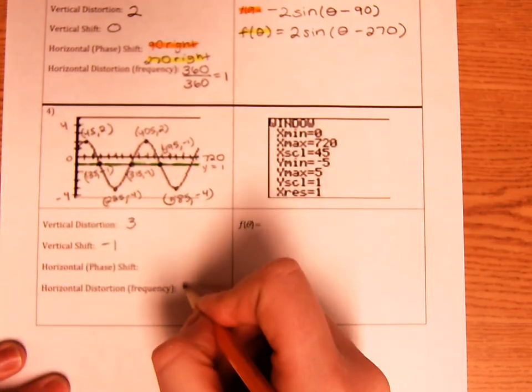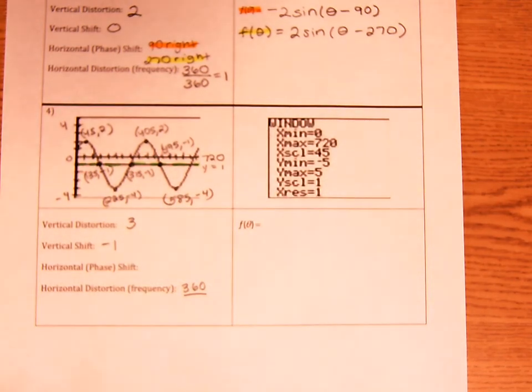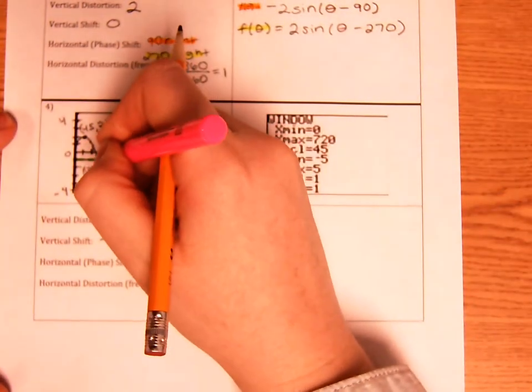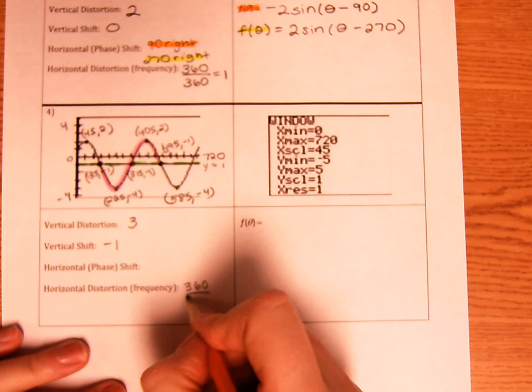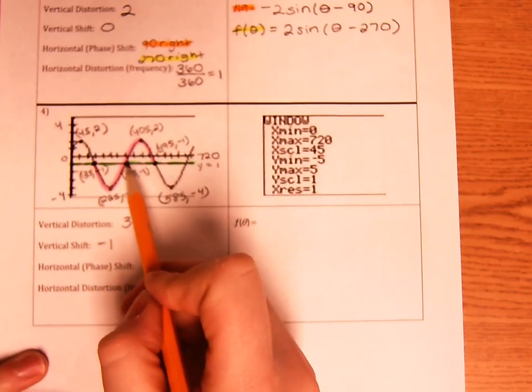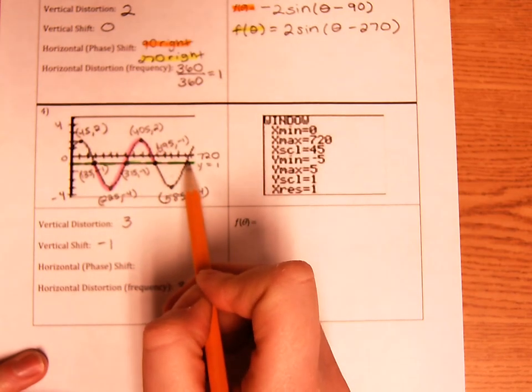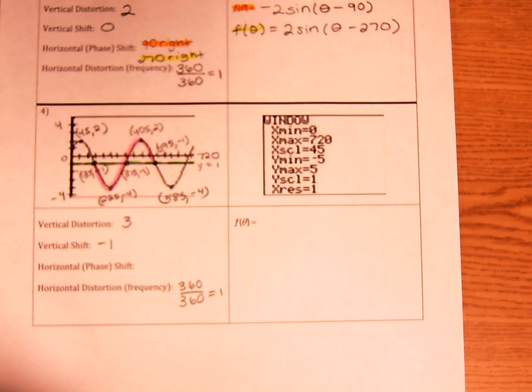Our horizontal distortion, or frequency, remember we're just going to take 360 and divide it by the period. So in this case, if I highlight one sine wave going through 5 key points, that's 495 minus 135, which is actually just 360. So it ends up being 1 again. I could have also gone from 315 all the way over to this point, and it would also be 360. So any point to point, as long as you're going through those 5 key points.